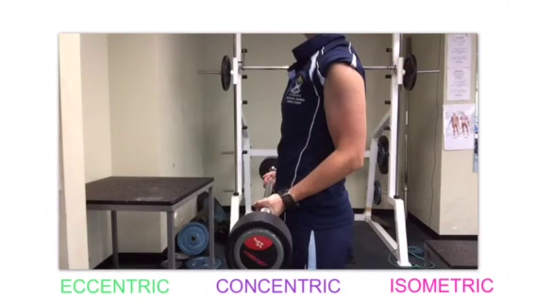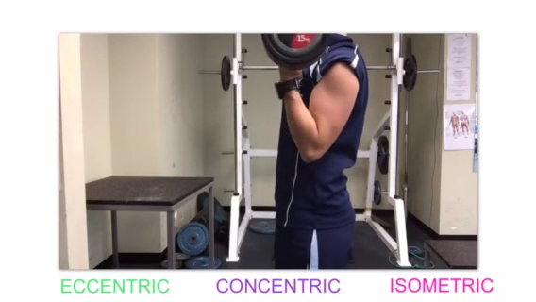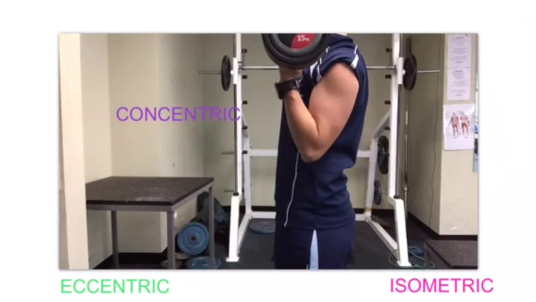When a muscle is stimulated, it contracts. There are three main ways that a muscle can contract: a concentric contraction, an eccentric contraction, and an isometric contraction. During a concentric contraction, the muscle shortens. So in this case, the bicep has shortened to allow for the concentric contraction.